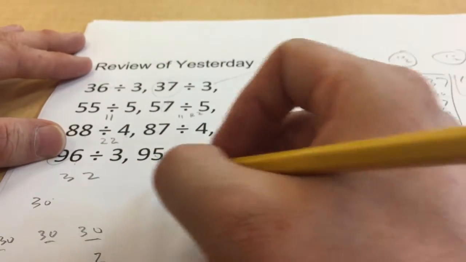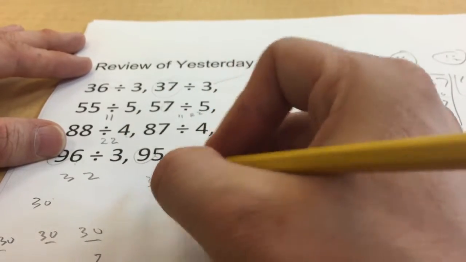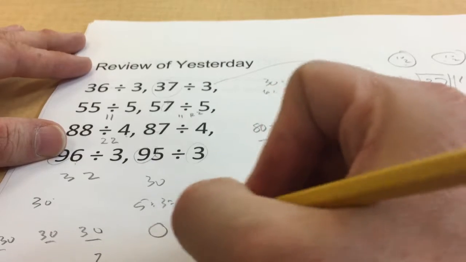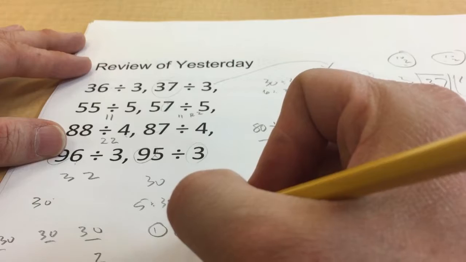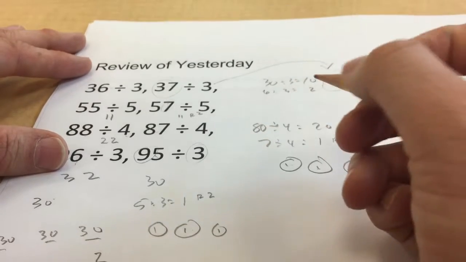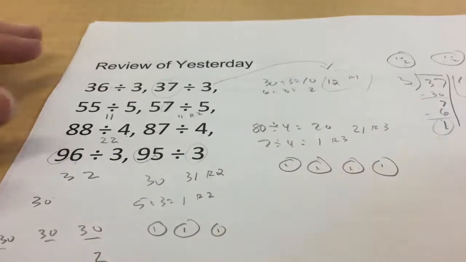It got smaller this time. 90 divided by 3. I already know that's 30. 5 divided by 3. 1, 2, 3. 1, 2, 3. 4, 5. No, it won't be equal. So it's 1 remainder 2. So we got 31 remainder 2.